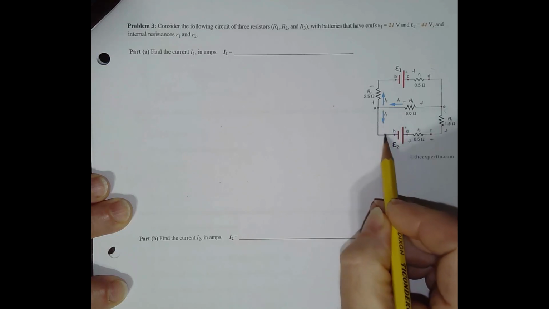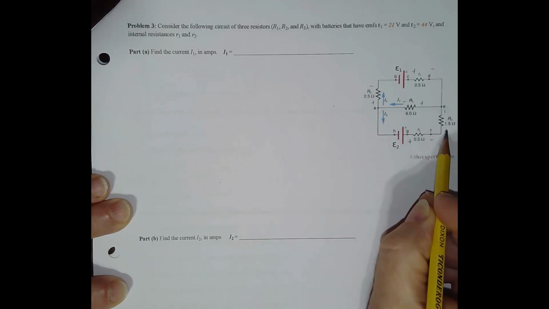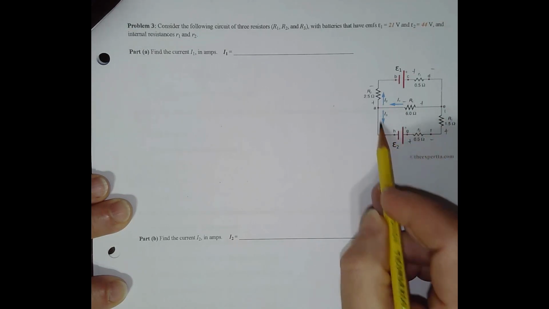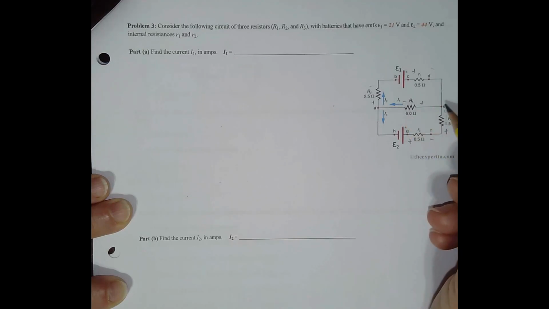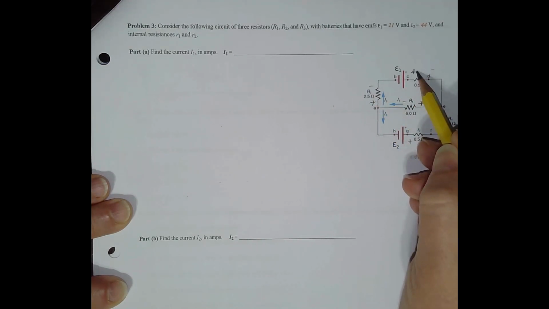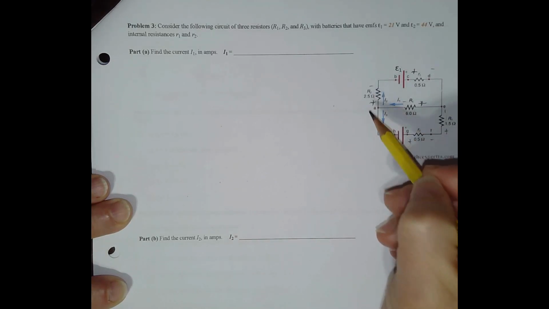because the current here is going this way, so we want the current to enter the plus side of the resistor. So the way I drew it, current enters the plus side of this resistor, plus side of this resistor, because it all goes this way. This one, current's going from right to left, so it enters the plus side first, plus side here. Right?